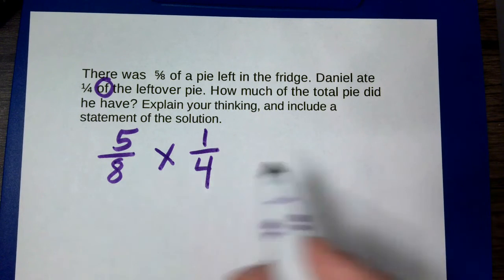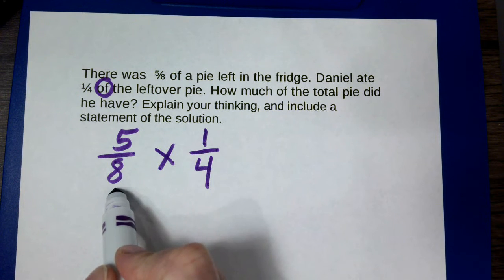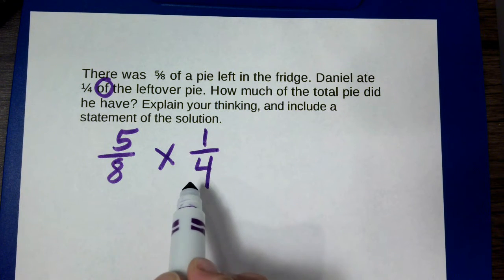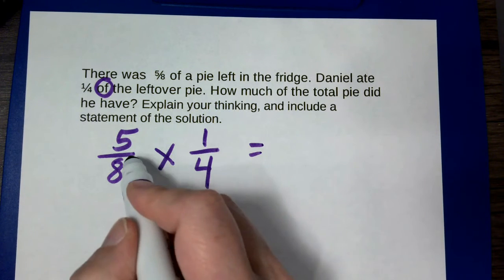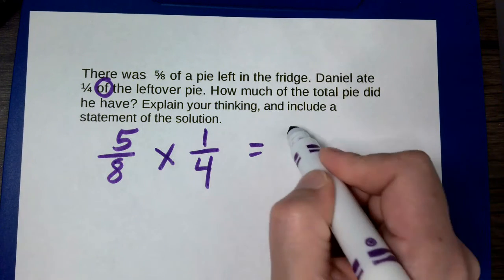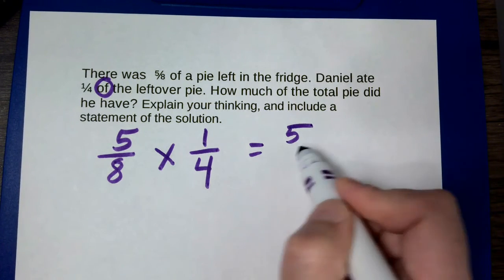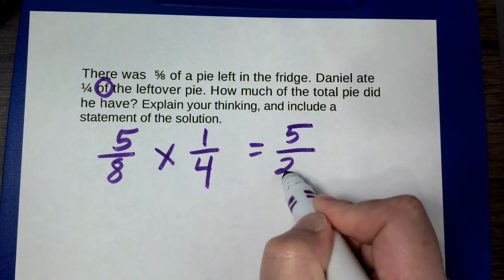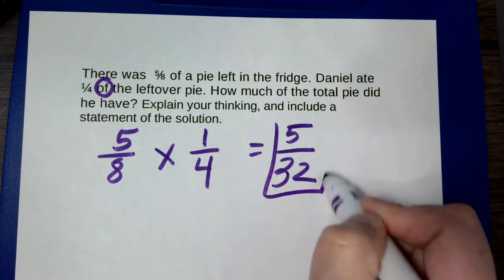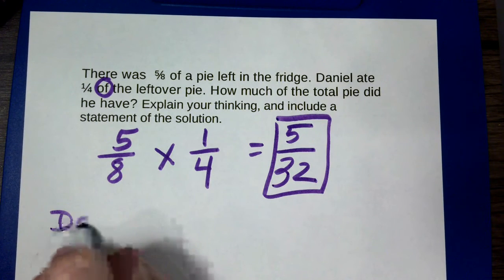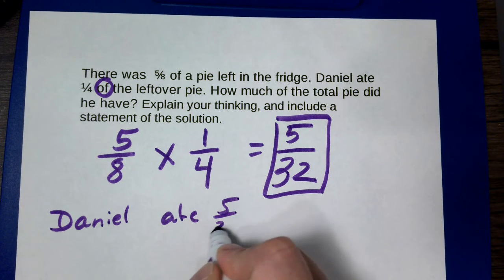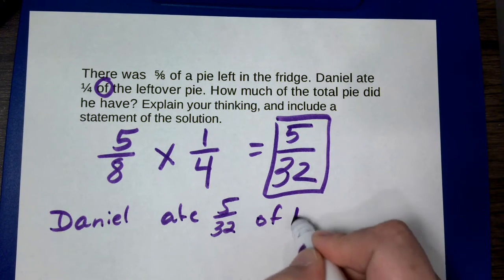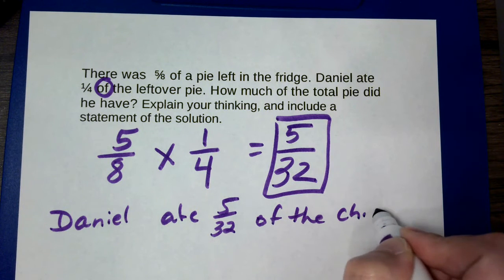Okay, so 5/8 times 1/4 is like 1/4 of 5/8. So we are going to do numerators times numerators. 5 times 1 is 5. 8 times 4 is 32. So my answer here would be Daniel ate 5/32 of the chicken pot pie.